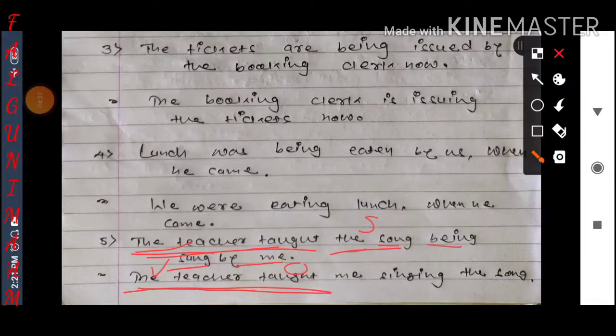Now first of all we have to interchange the subject and object, so we will take me as the subject, but me is not at the beginning of the sentence, so we cannot convert it into I. We have to put me as it is because it is in the middle of the sentence, in the place of the object. So me being sung converts into singing, and the song. Okay, next thing, why is there no was or were? Because taught has already indicated that this one is a past sentence. So the teacher taught me singing the song.